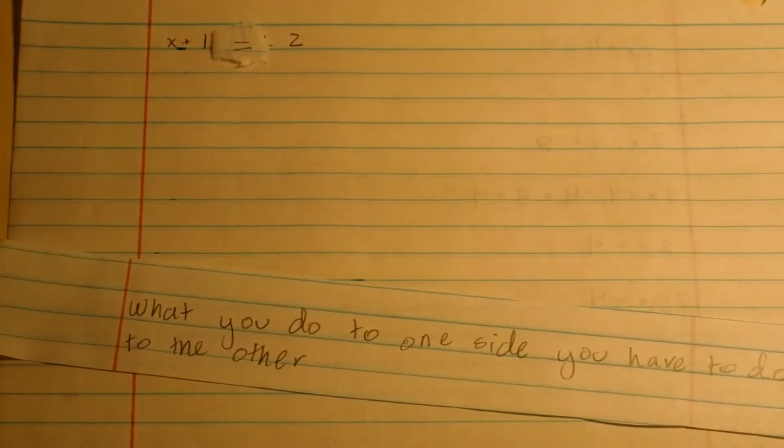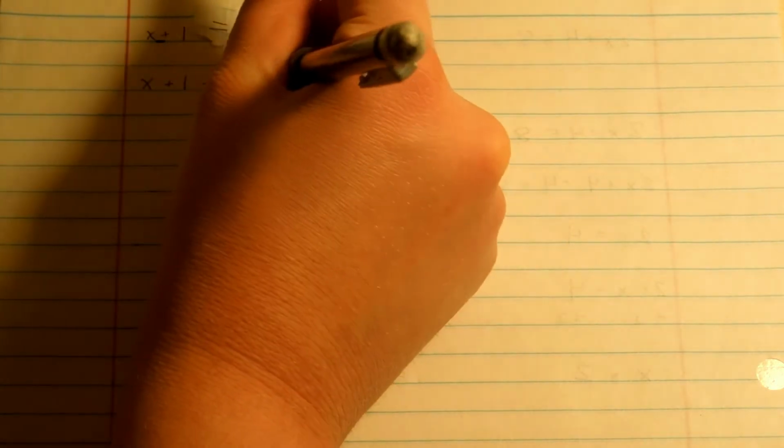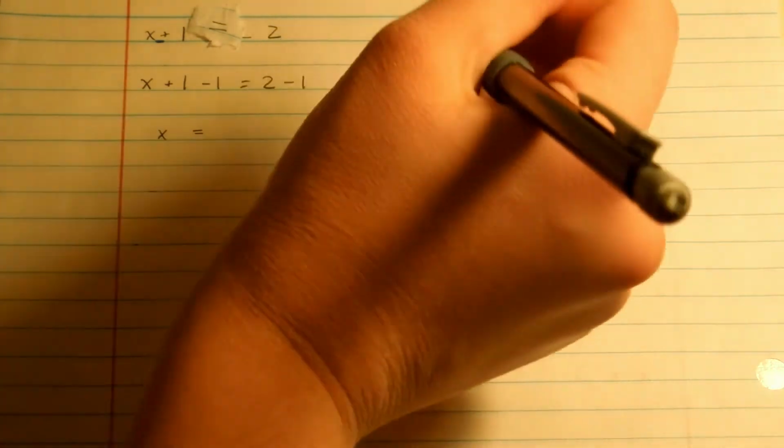Now it looks like x plus 1 equals 2. We'll solve this. Remember that what you do to one side, you have to do to the other, and we want all the x's on one side and all the numbers on the other side. So let's get the 1 from the left side to the right side with subtraction. x plus 1 minus 1 equals 2 minus 1. x plus 1 minus 1 equals x. Bring the equal sign. 2 minus 1 equals 1. And we get x equals 1.